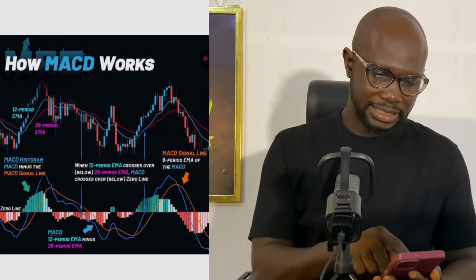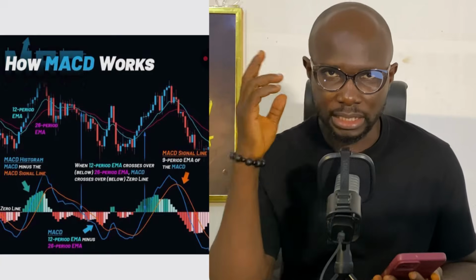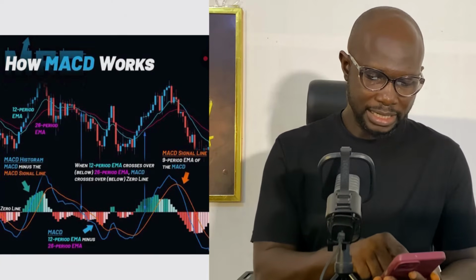Then the MACD histogram colors. This is the histogram. The colors, let me explain. Anytime you see dark green histogram bars, it means buyers are entering with strong force. And when you see that this green is faded, it shows that the buyers are getting weak. The same thing applies to this one here. This is bullish and this is bearish.